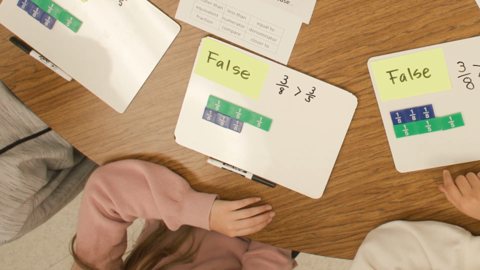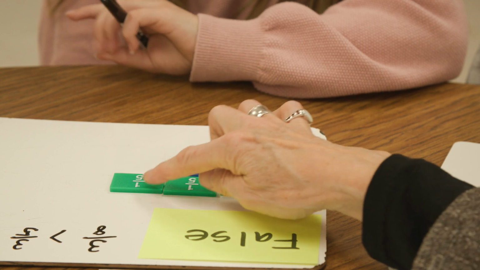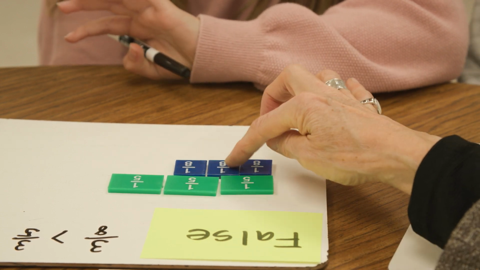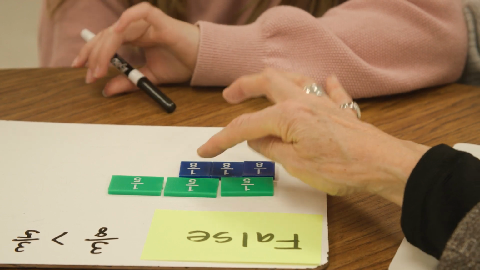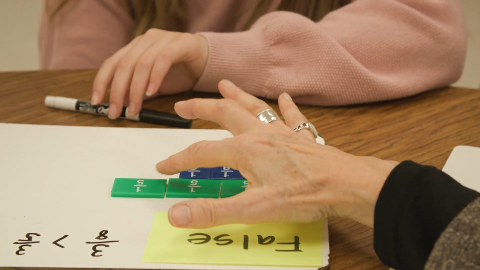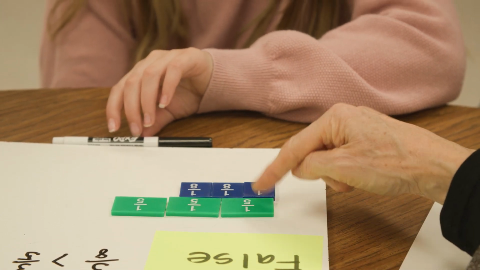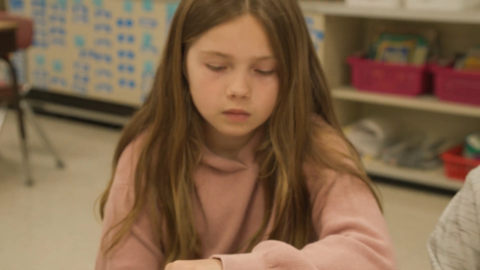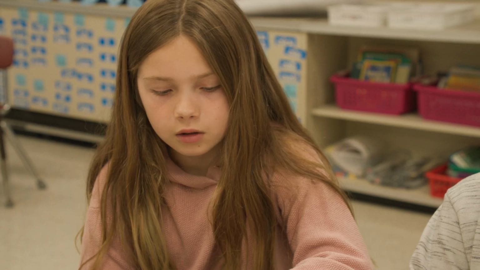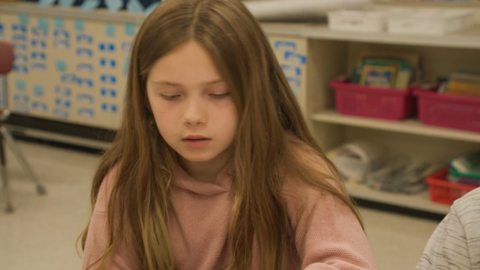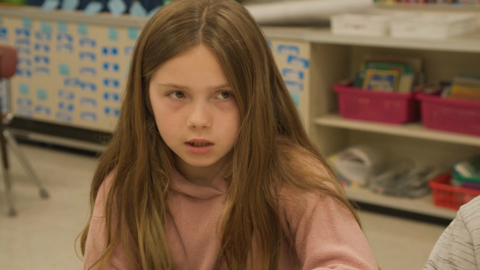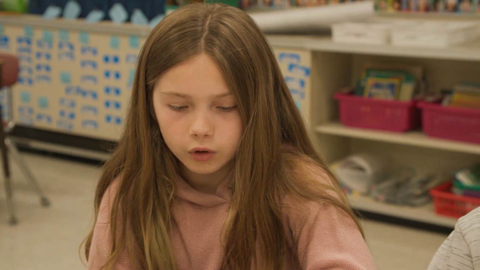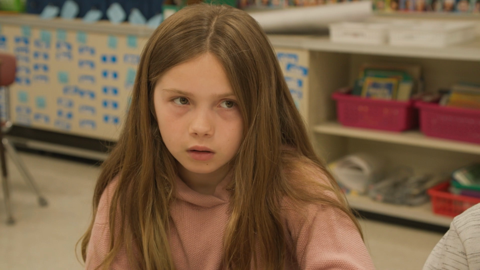I'm curious because you actually have 3 pieces of fifths and 3 pieces of eighths. So tell me what you were thinking when you were comparing 3/8 to 3/5. You talked about the size of the fraction, I think. Because 3/8, you need 5 more to get to 1 whole, and only 2 more to get to over 1/5.